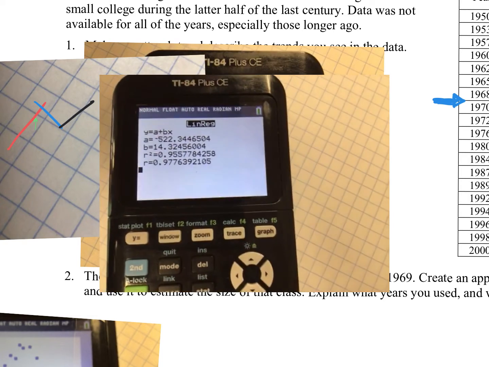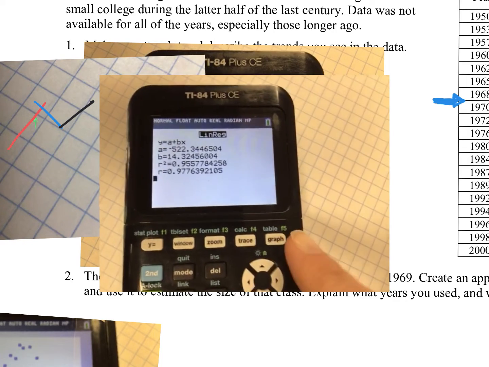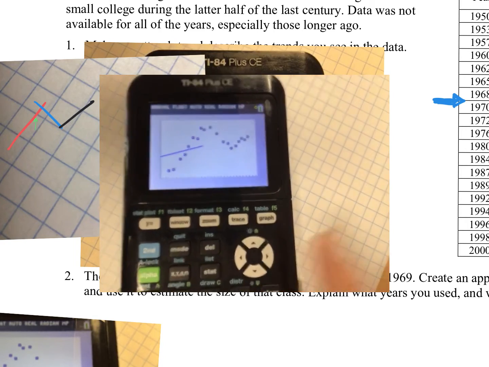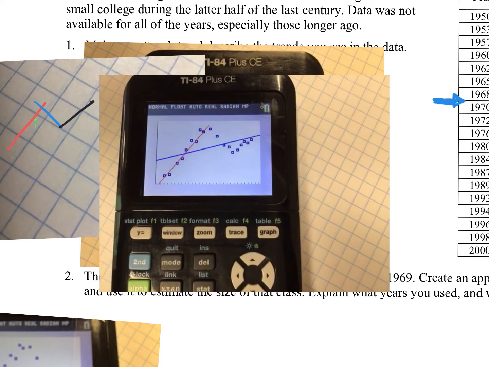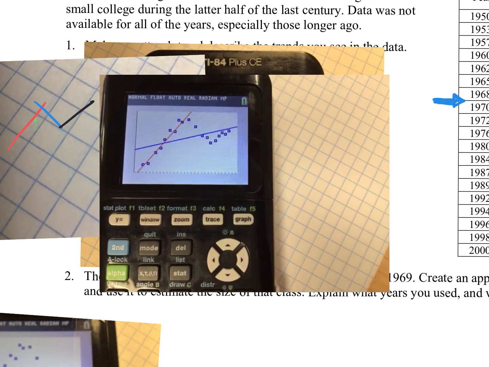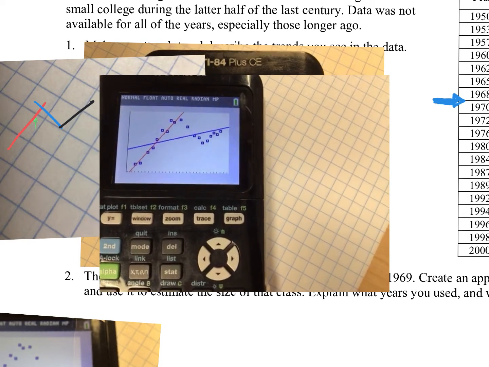There's my new equation. And then watch what happens when I hit graph. That's the first regression line of all the data. And then the red line, how well did it fit our new subset? The red line? Yeah, it looks like, I can't see.